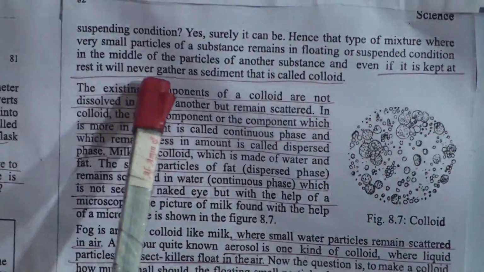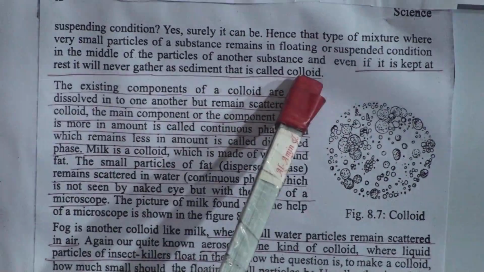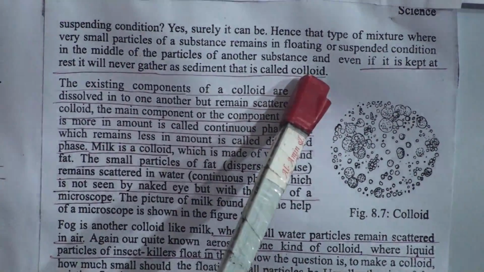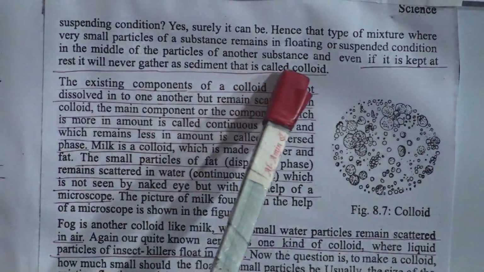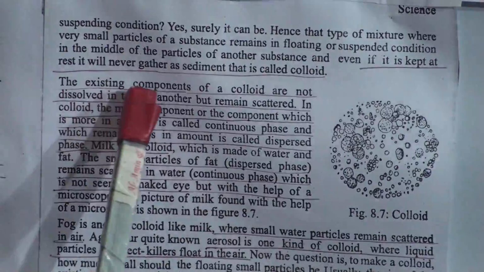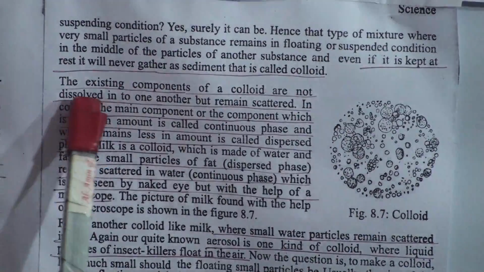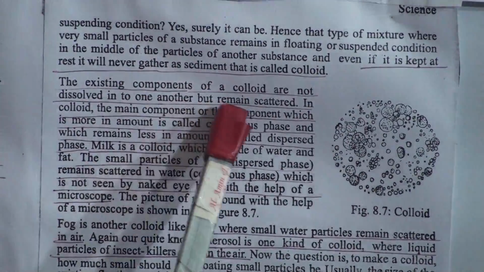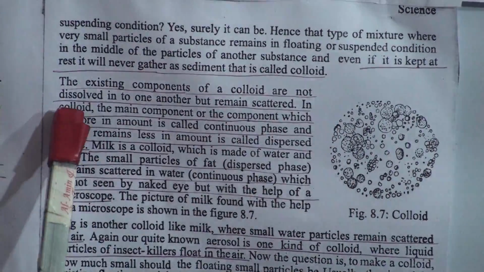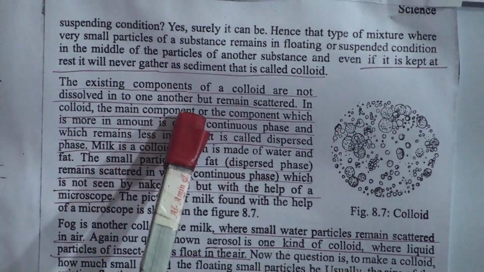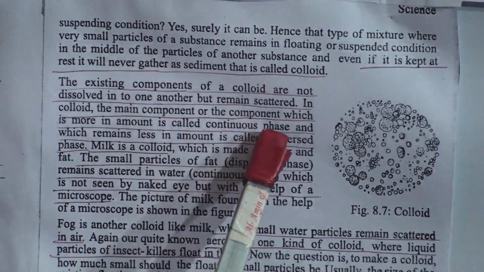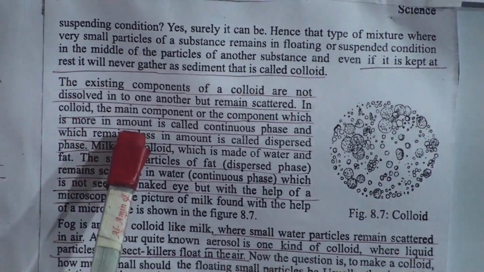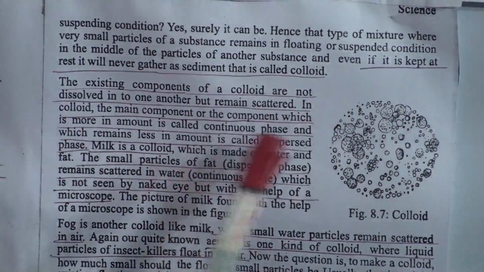Now, colloid. What is a colloid? If it is kept at rest, it will never gather as sediment; that is called a colloid. The existing components of a colloid are not dissolved into one another but remain scattered. In a colloid, the main component, or the component which is more in amount, is called the continuous phase, and the one which is less in amount is called the dispersed phase.